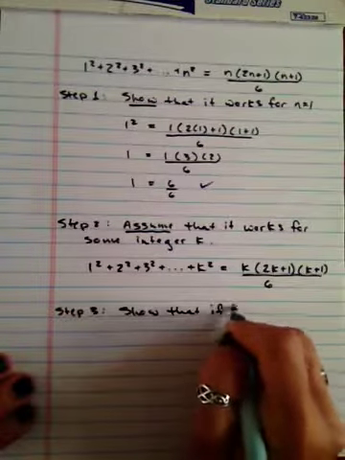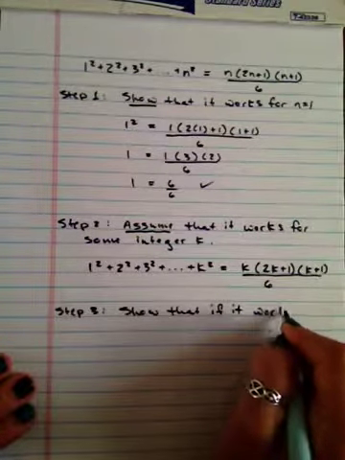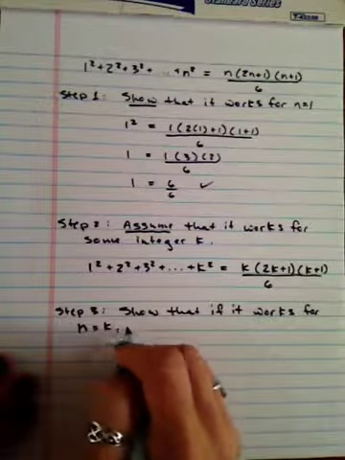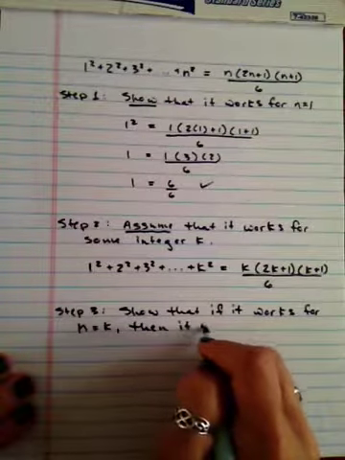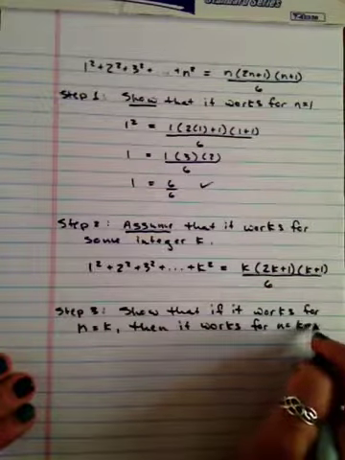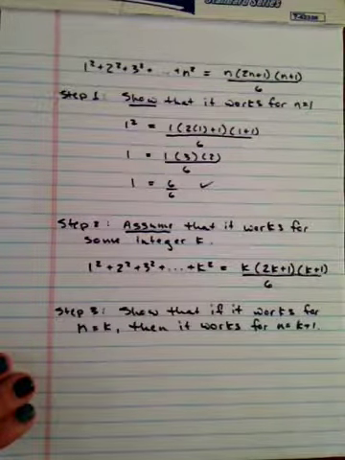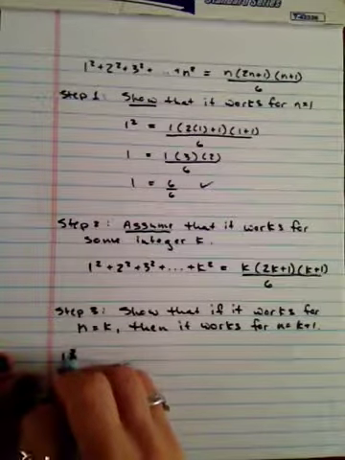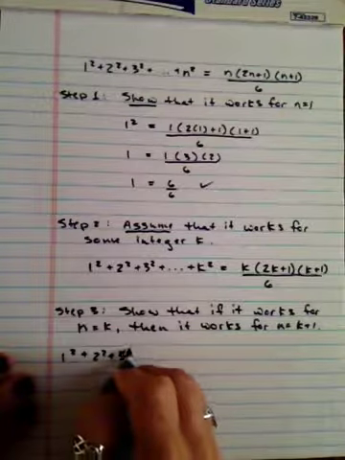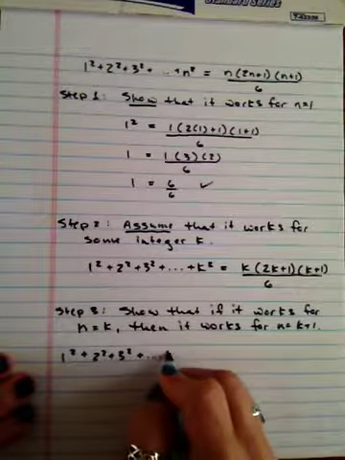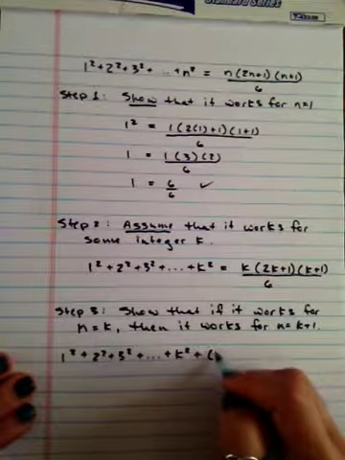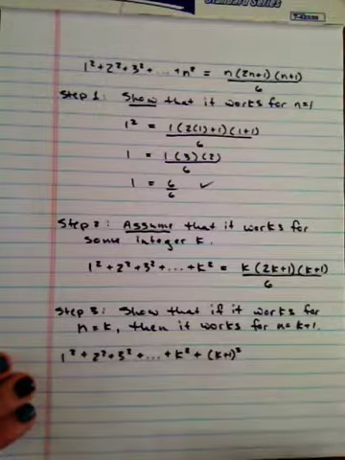So your goal for step 3 is to basically show that if it works for k, let's say n equals k, then it works for n equals k plus 1. And what that actually looks like is you would take the sum of the first k plus 1 squares. So 1 squared plus 2 squared plus 3 squared plus dot dot dot, I'm going to put in plus k squared because that's what we had, plus the next one would be k plus 1 squared.